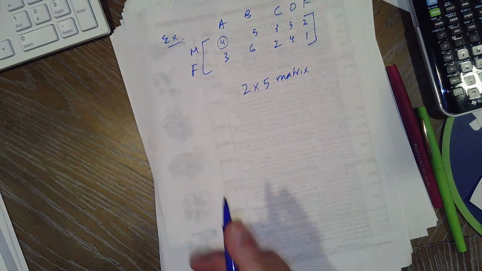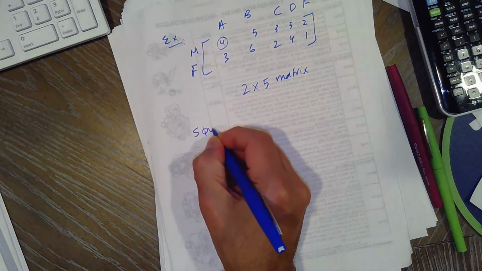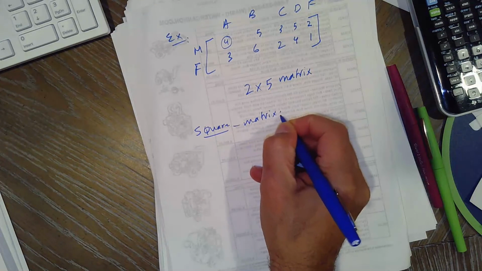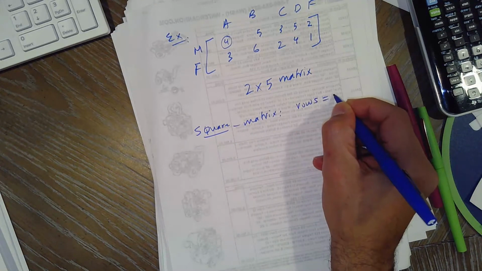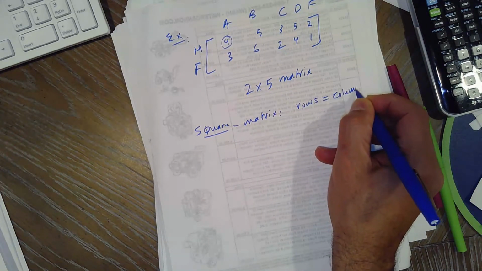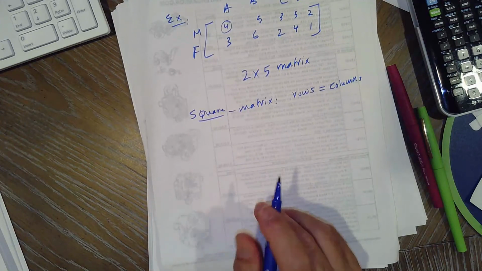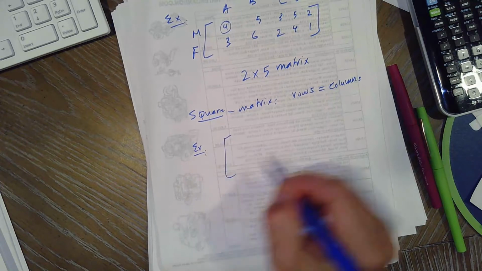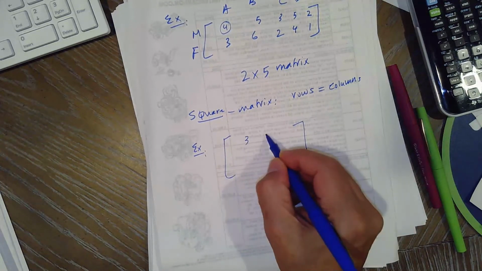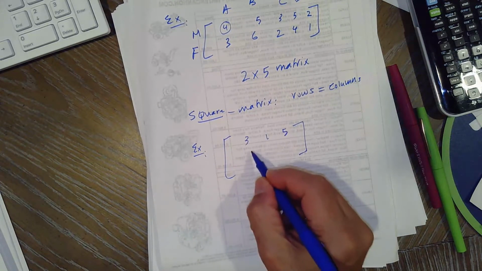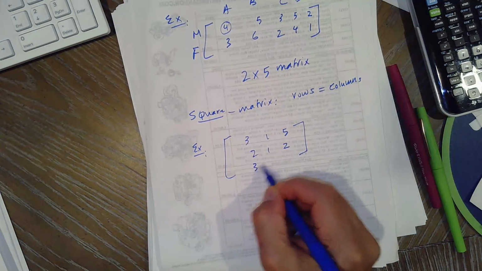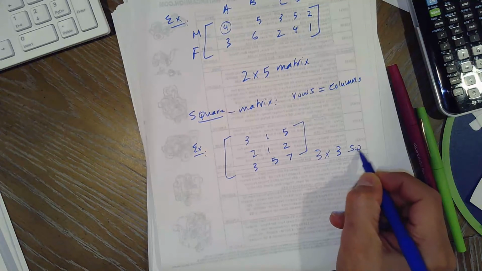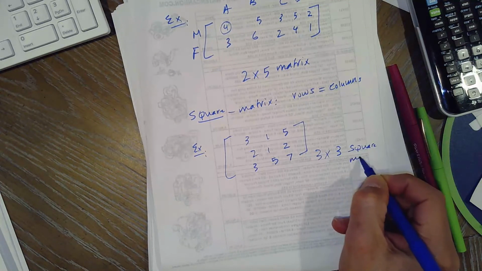Okay, what exactly is a square matrix? When we say square matrix, that means the number of rows equals the number of columns. So it's 2 by 2, 3 by 3, and so on. An example, 3, 1, 5, 2, 1, 2, 3, 5, 7. This is a 3 by 3 square matrix, 3 rows, 3 columns.